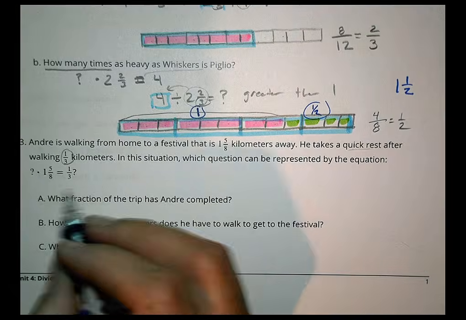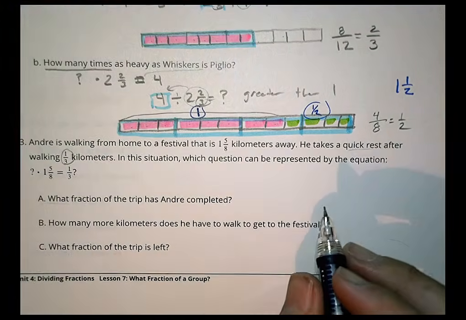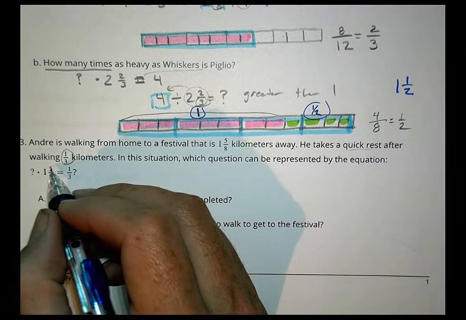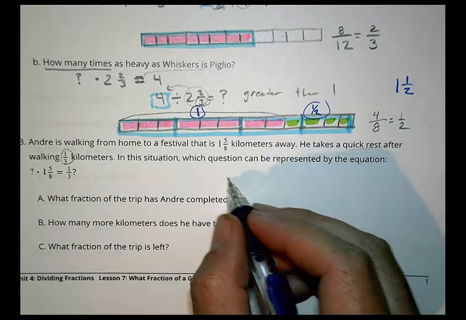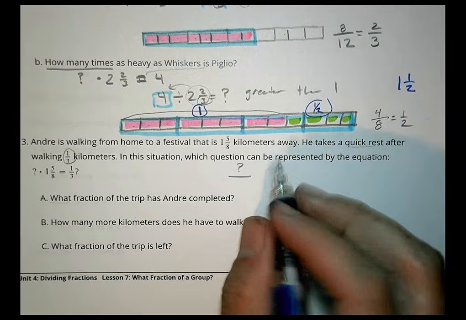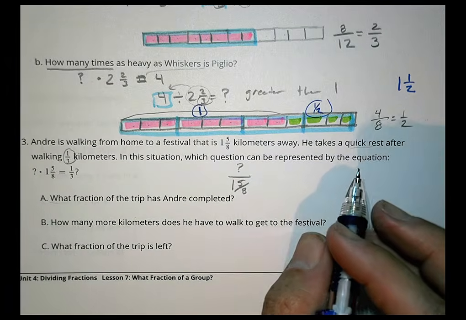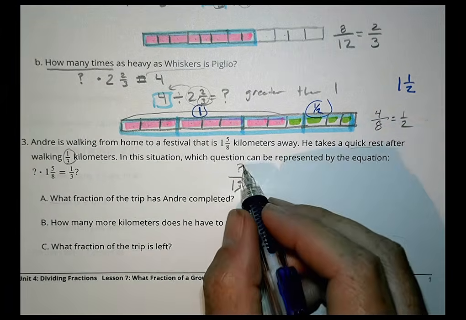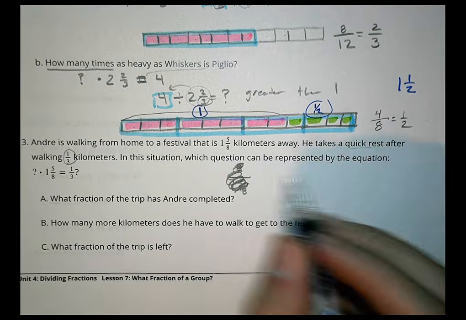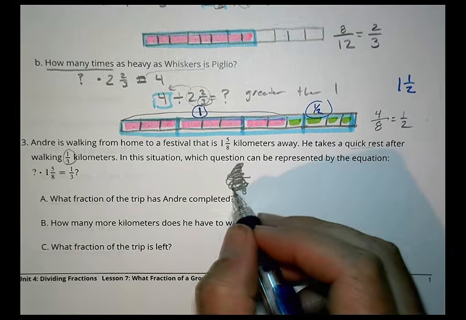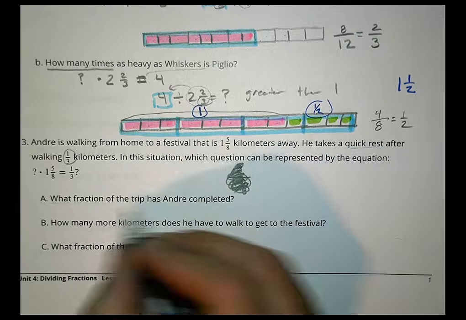All right, so let's see. What fraction of the trip has Andre completed? So that's going to be how much of the whole thing has he completed? Okay, and that would be a question mark right there. So I'm sorry, I'm backing up here. I got ahead of myself. Ignore that, erase that, just gone. So what fraction has he completed?